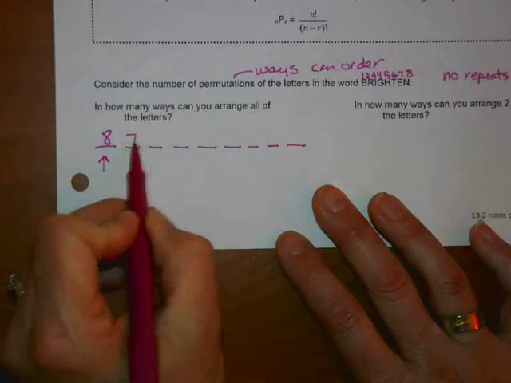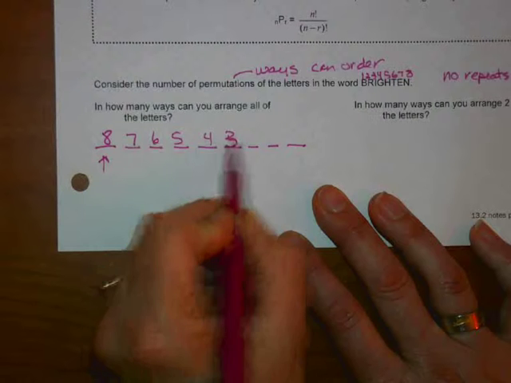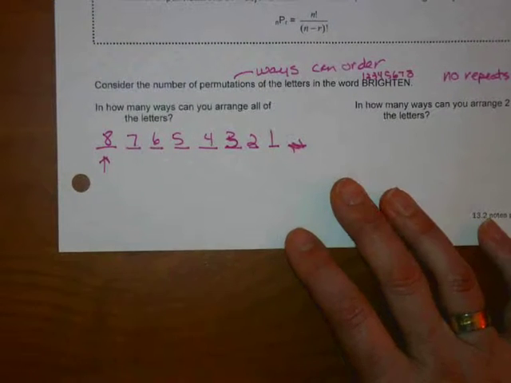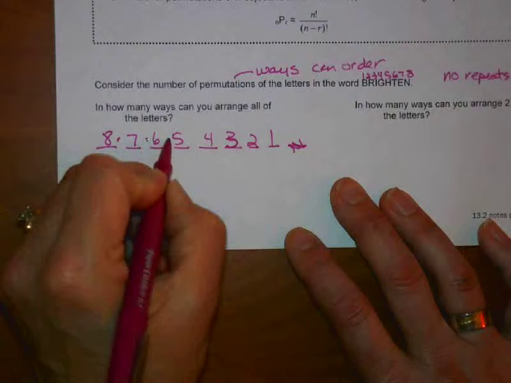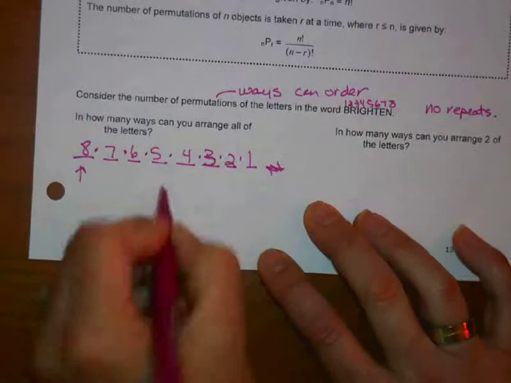You see where I'm going with this? Then 6, then 5, then 4, then 3, then 2. Did I go too many? I went too many. Sorry. No, no 0, because what would happen to your multiplication? So you multiply these together. Oh, wait a minute. I could also write that as what? 8 factorial.